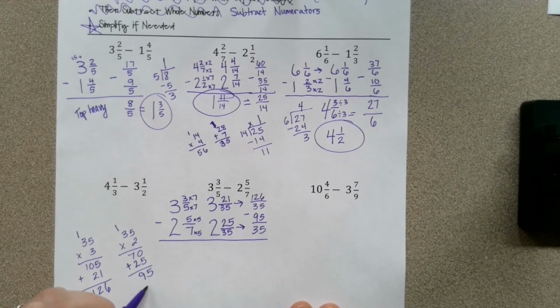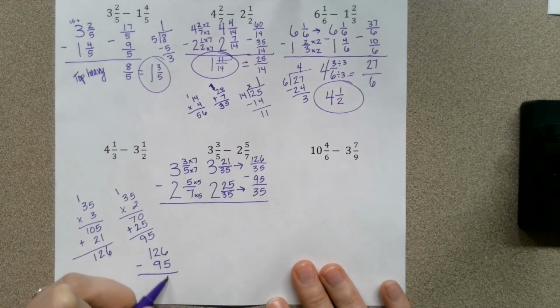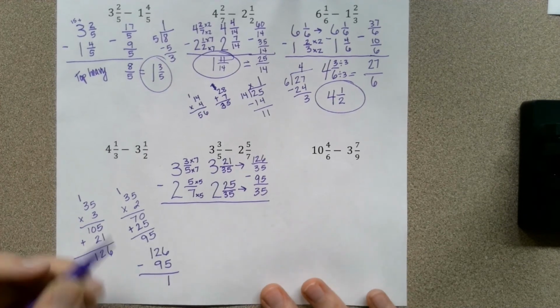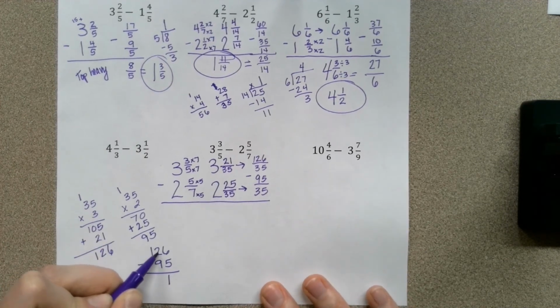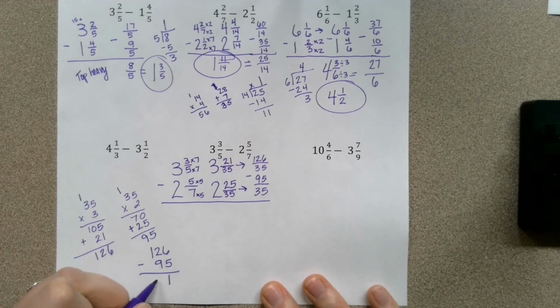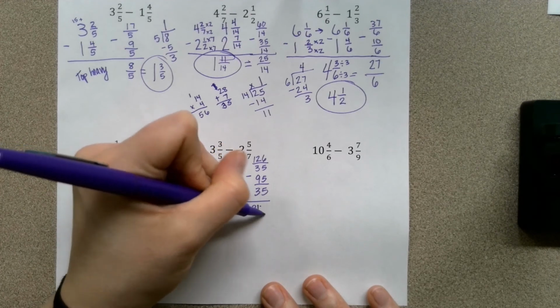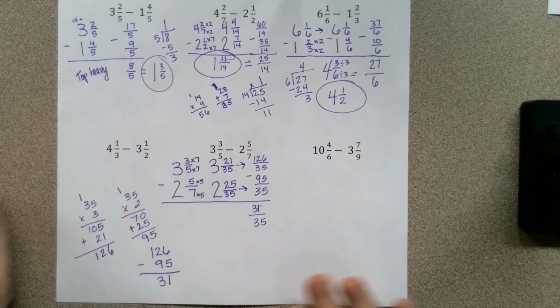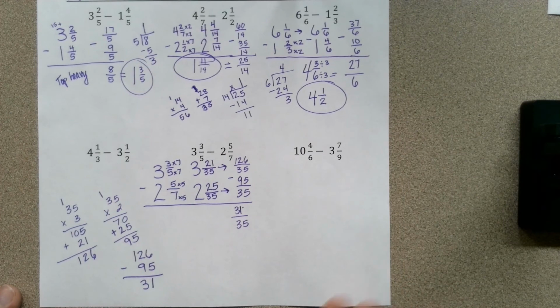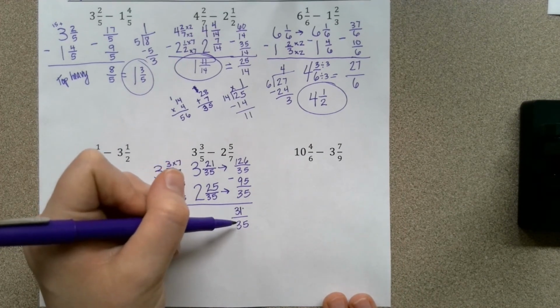So what we do is show that step as well. 126 minus 95. 6 minus 5, we have enough. 2 minus 9, we don't, so we would have to borrow. So really it's going to be 12 minus 9, which is 3. So we have 31 out of the 35. Always checking to see if you can simplify. 31 is prime and cannot be multiplied into 35.